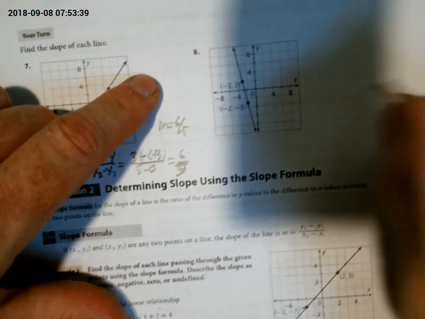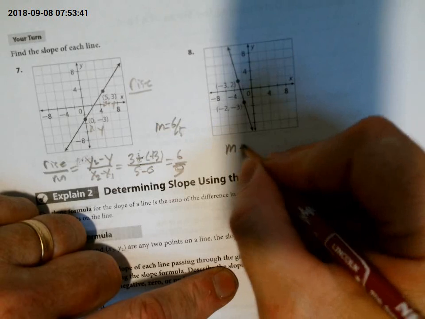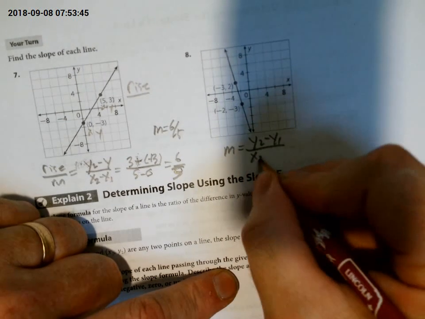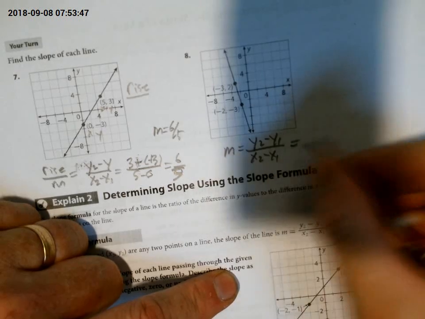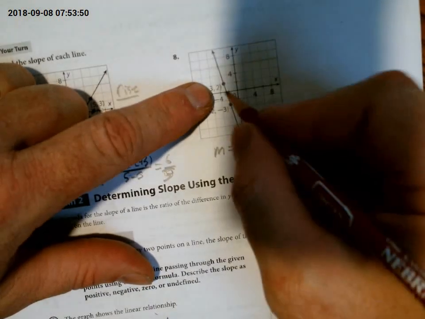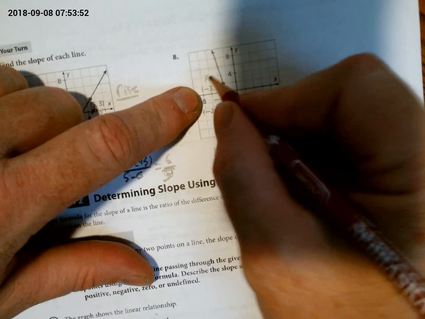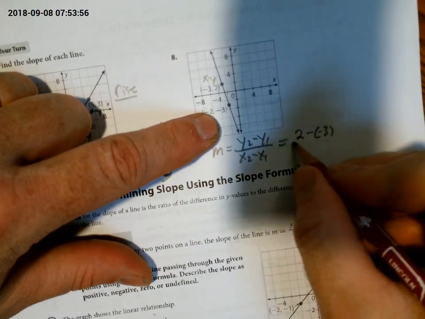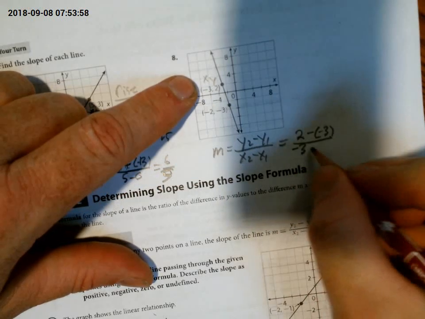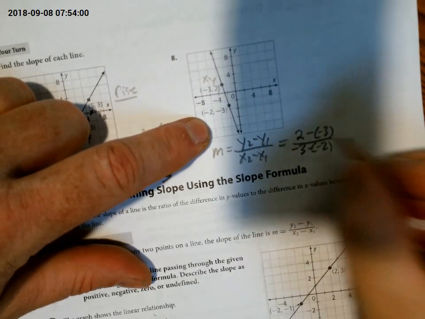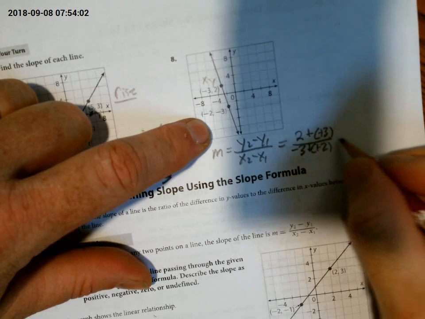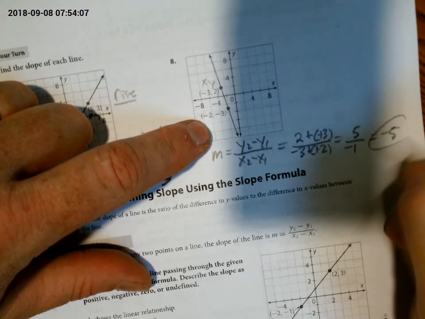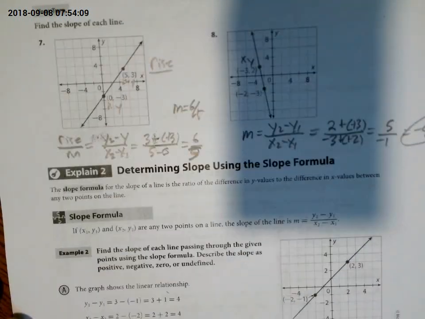Going over here the same. So I'm going to say my slope here is y2 minus y1 over x2 minus x1 equals, well, we'll start with this one. We'll call that x and y. We'll say 2 minus negative 3. I'm going to say negative 3 minus negative 2. Here we go, 5 and negative 1 for a slope of negative 5. There it is.